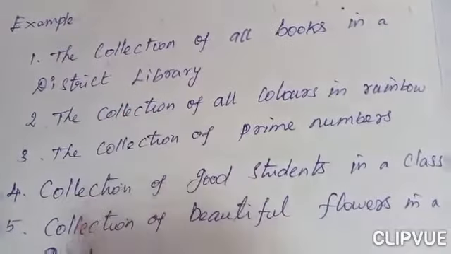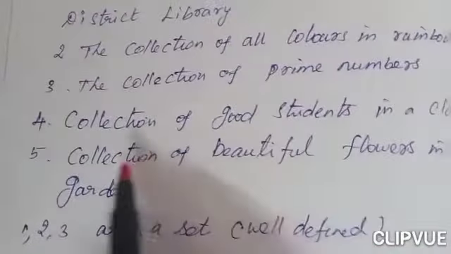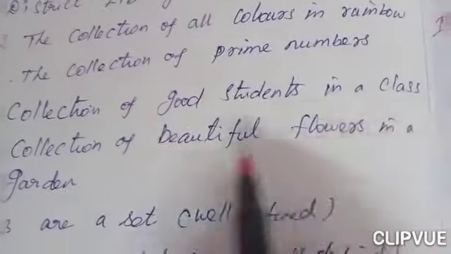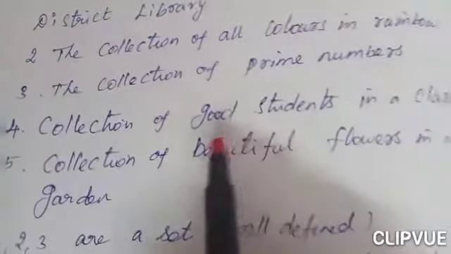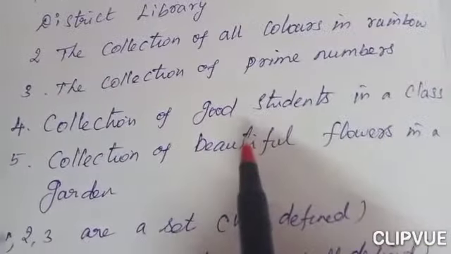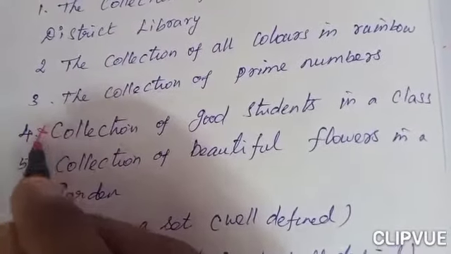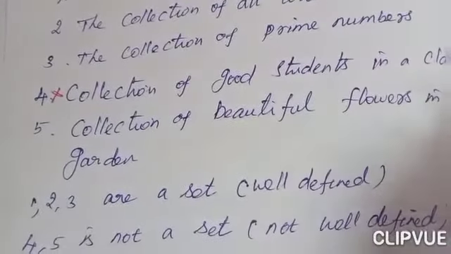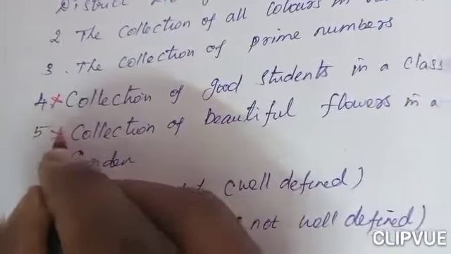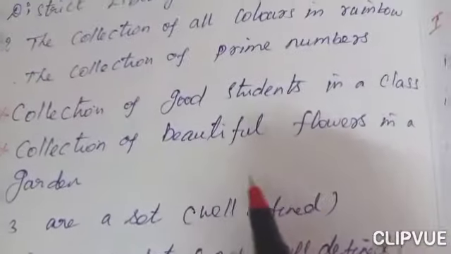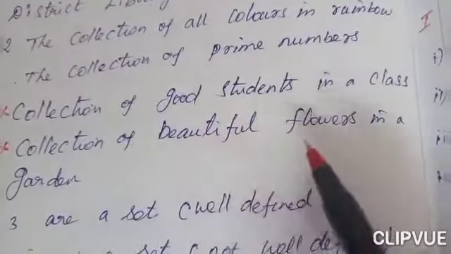Look at the fourth and fifth ones. Collection of good students in a class. How can we identify a good student and a bad student? It is not possible. That means it is not a set. Look at the next one, collection of beautiful flowers in a garden. How can we say they are beautiful flowers?